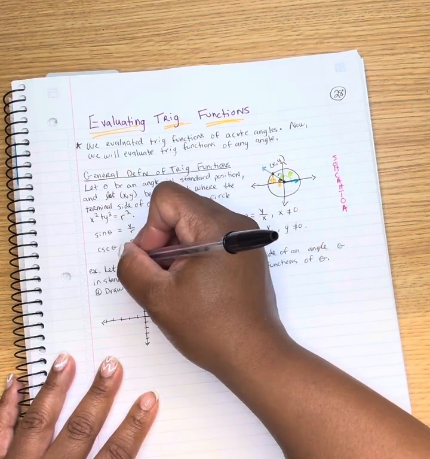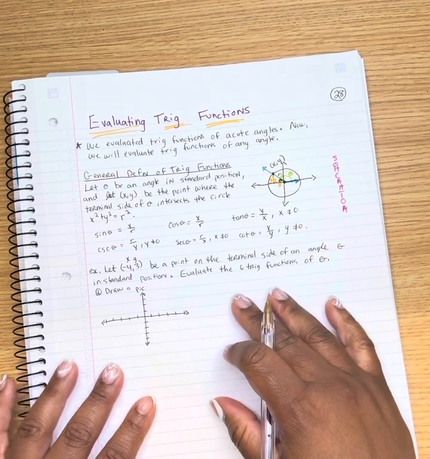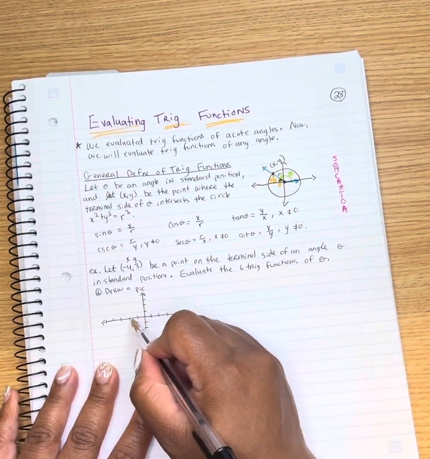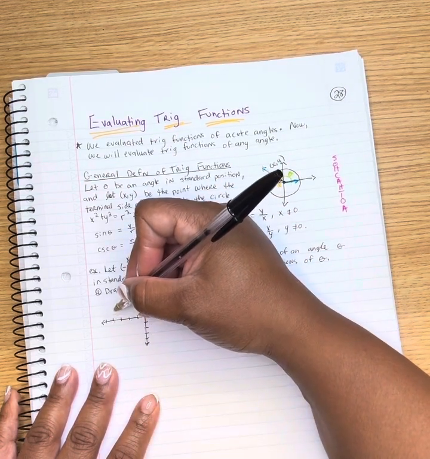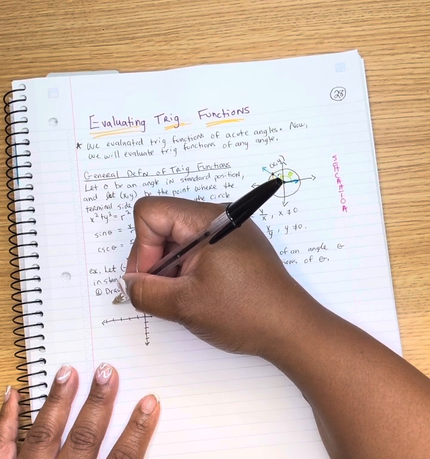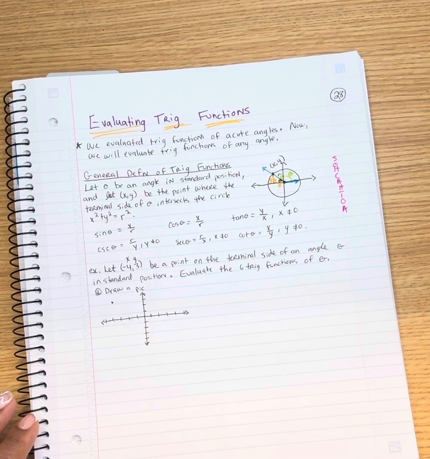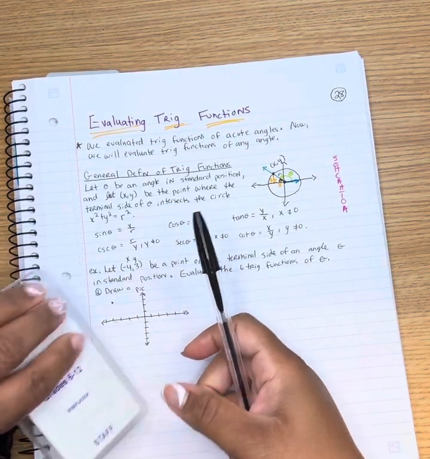So, of course, x, y here. So let's make a point at negative 4, 3. 1, 2, 3, 4. Up 3. It's about here. I always like to use a straight edge, and I end up using my D.